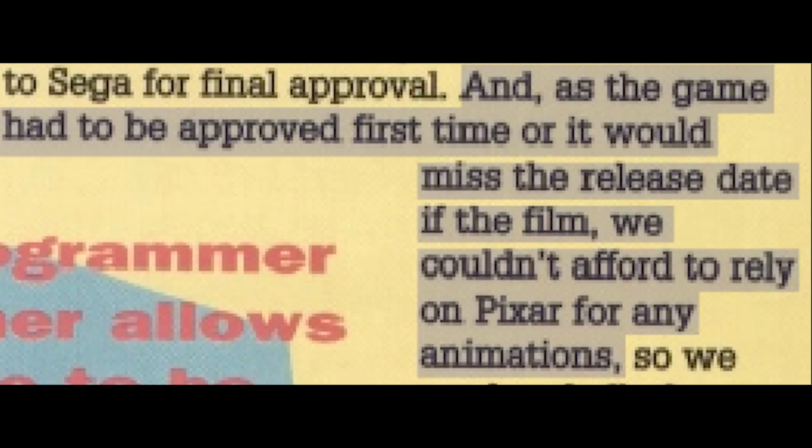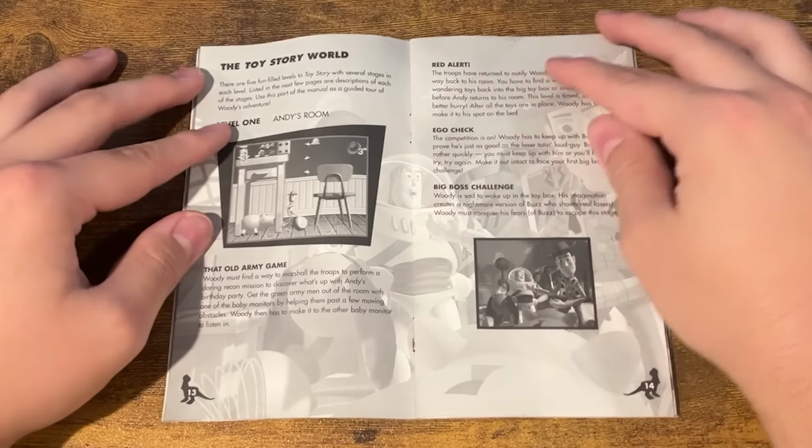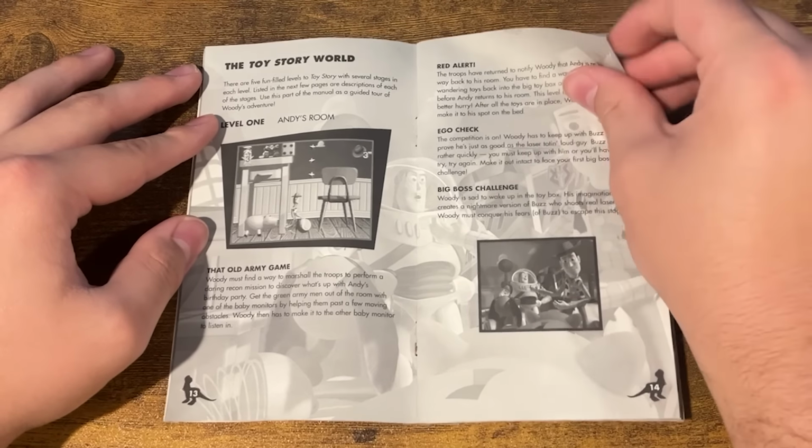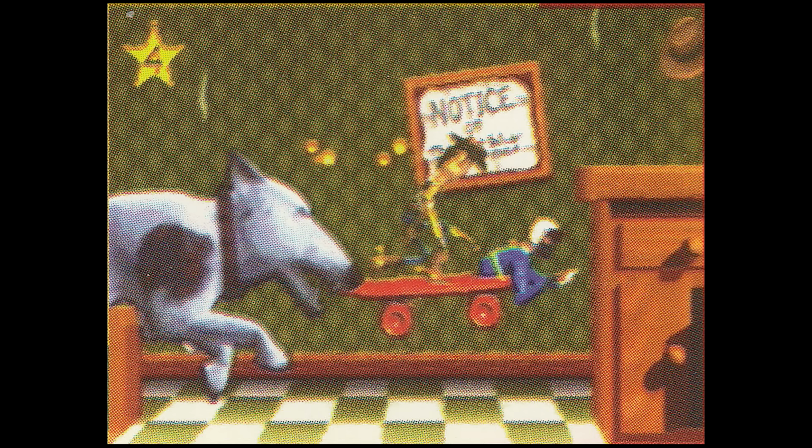As a failsafe for the game to meet the film's release, Traveler's Tales rendered their own Woody just in case they couldn't get the Pixar models in on time. What is shown in the manuals then, I'm assuming, is the original Woody sprite animation created in that just in case scenario. It also explains why the Scud sprite in one of the screenshots looks so photoshopped in.